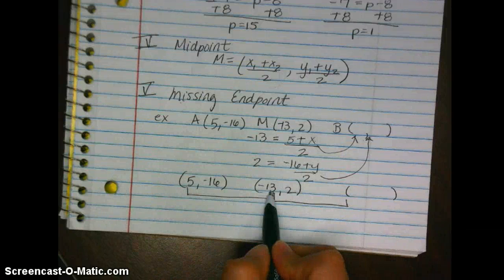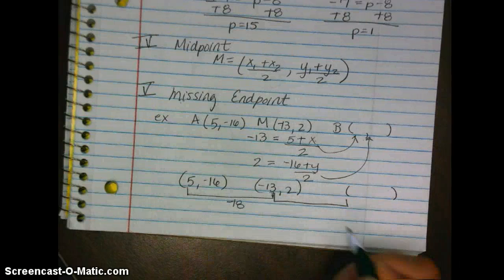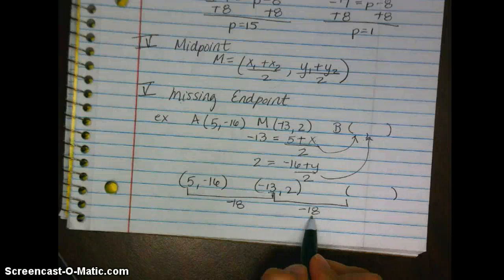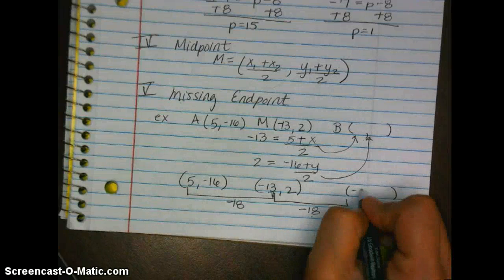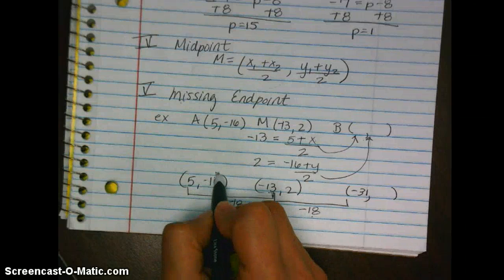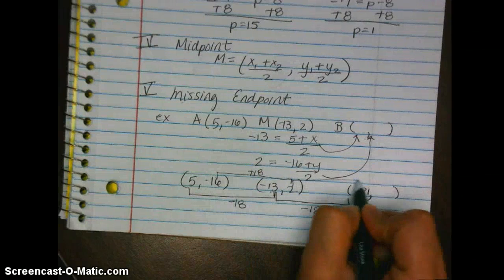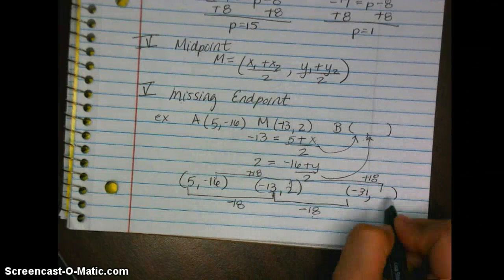So from 5 to negative 13, I have traveled negative 18 spaces. So that means I have to travel another negative 18 spaces. So negative 13 and negative 18 makes negative 31. And then same thing with my y values. Traveling this way from negative 16 to 2, I've traveled positive 18. So I have to travel positive 18 again for my y values and end up at 20.